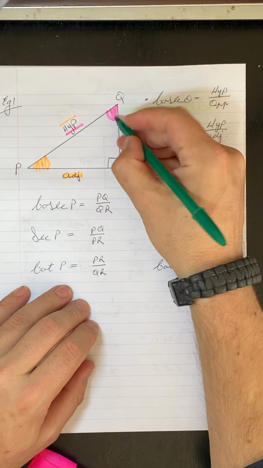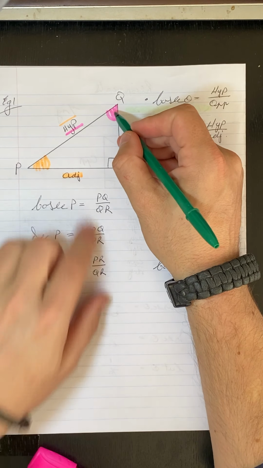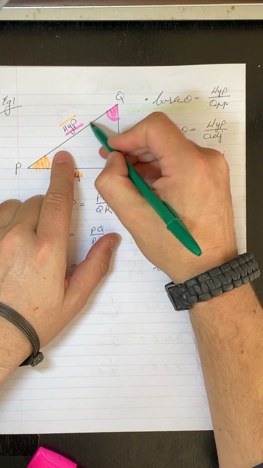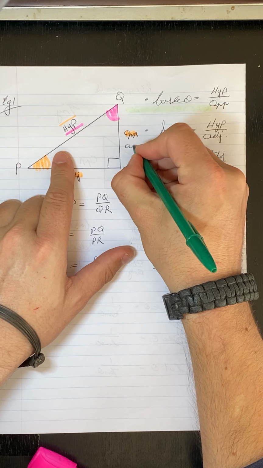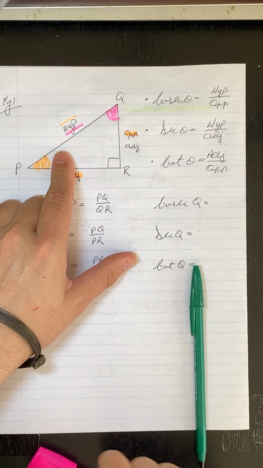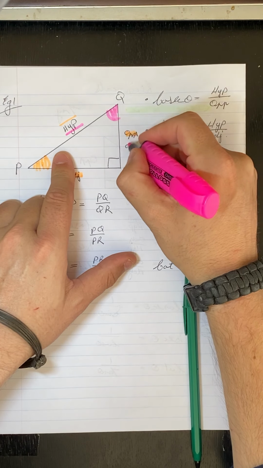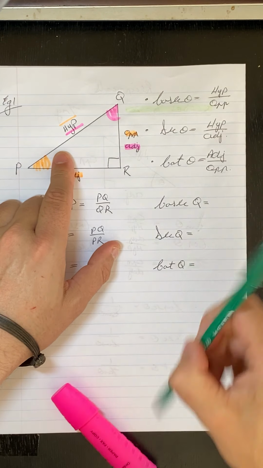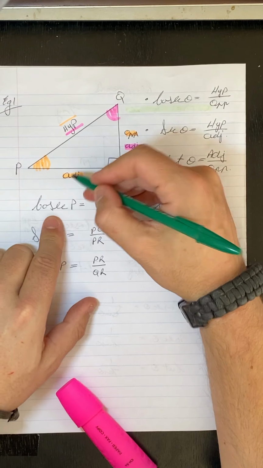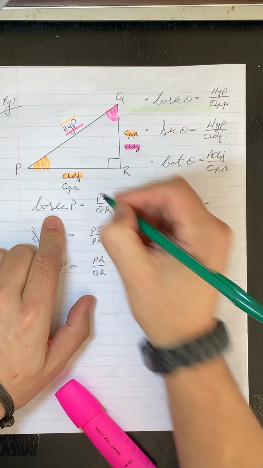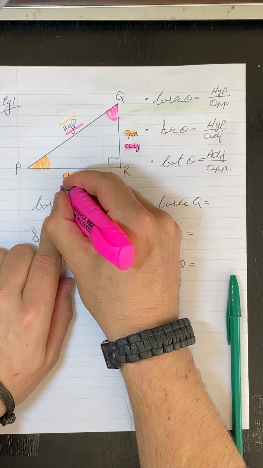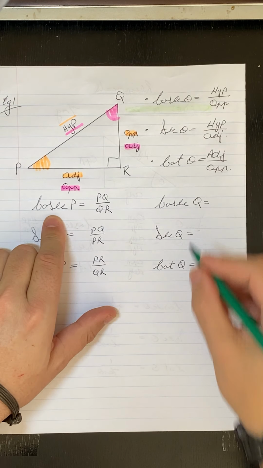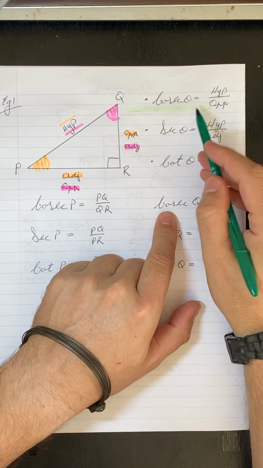Then the side adjacent to my Q, well, it can't be this one because that's a hypotenuse, so this must be the adjacent for Q. And I'm just going to highlight that. And then the opposite side for Q would be this one here. And let's just highlight that one. Okay, so we're looking at angle Q for cosec.